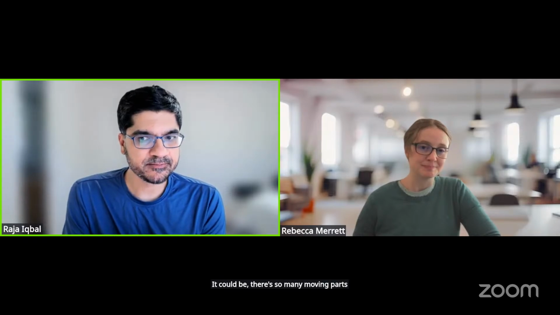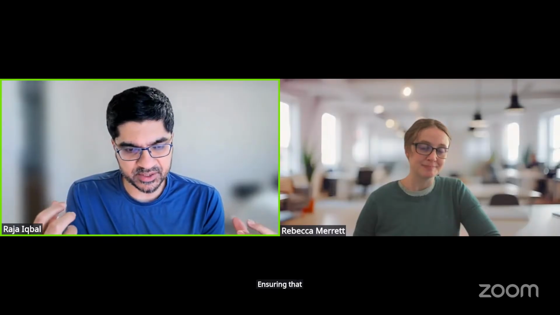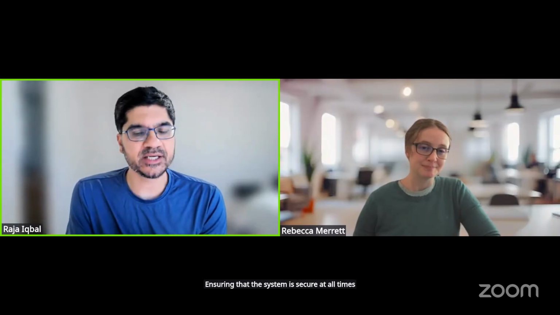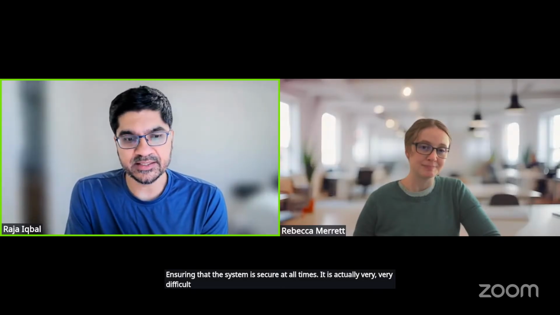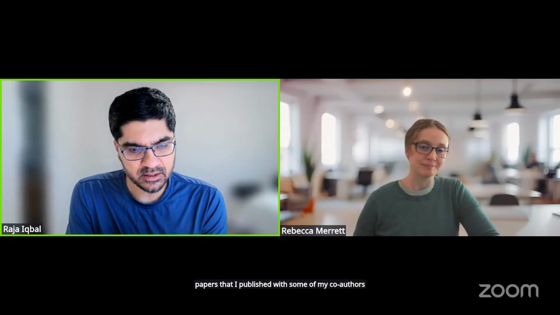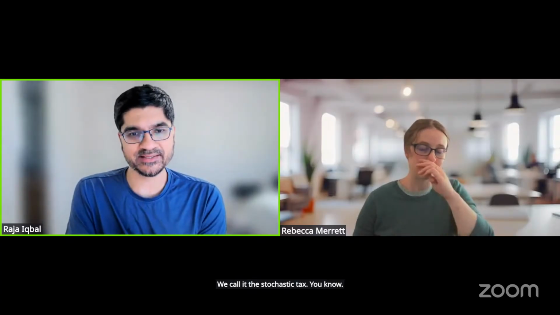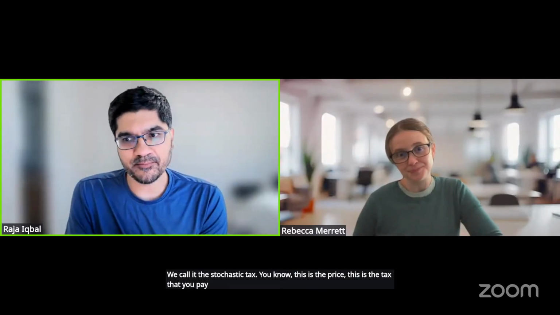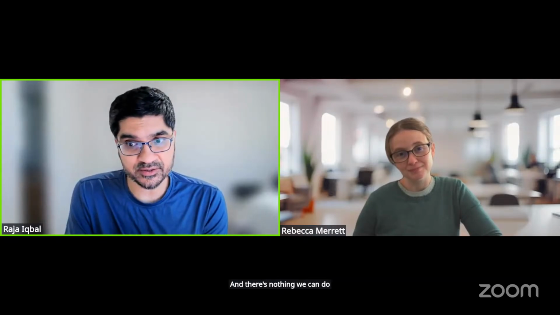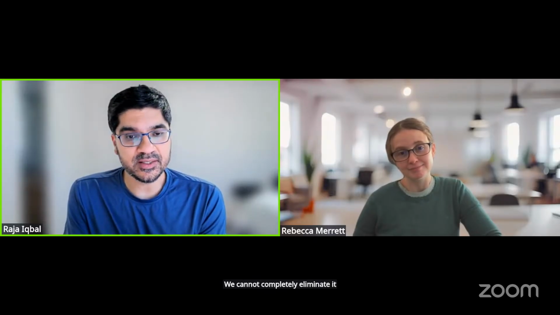there are so many moving parts that ensuring the system is secure at all times is actually very, very difficult. In one of the recent papers that I published with some of my co-authors in academia, we call it the stochastic tax. This is the tax that you pay, and there's nothing we can do about it, or we cannot completely eliminate these problems.